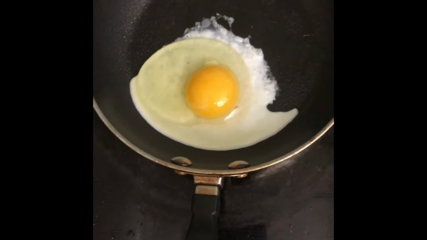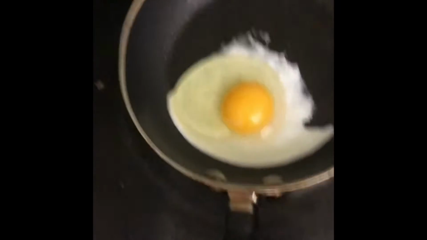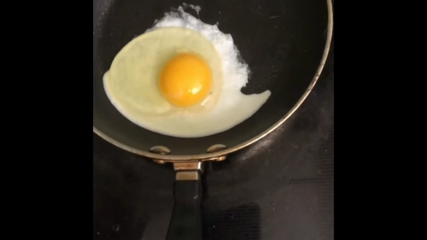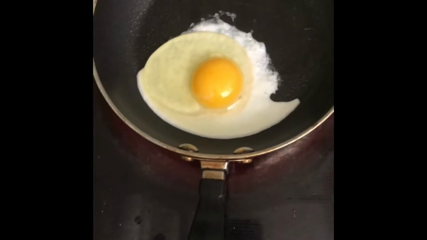Next, we're going to talk about the shell. The shell is made of calcium carbonate and protein. The shell is riddled with pores, tiny holes, that allow gases to pass in and out of the egg.